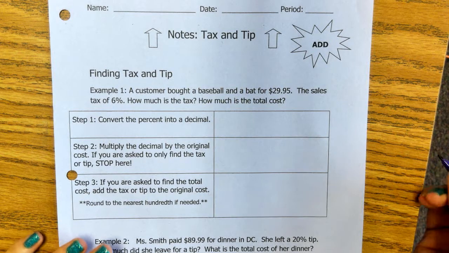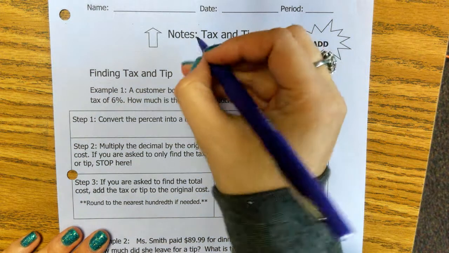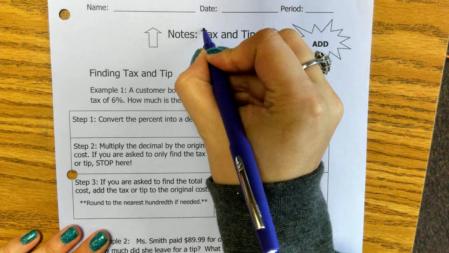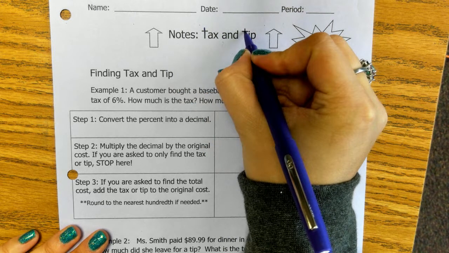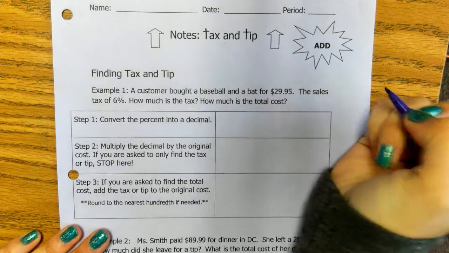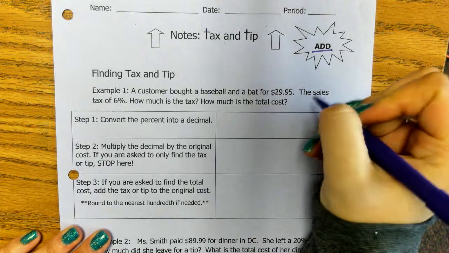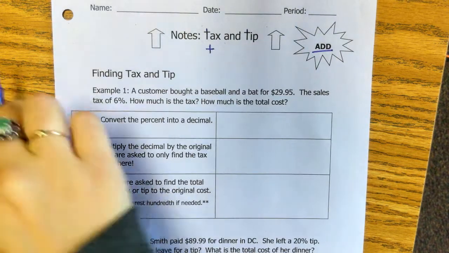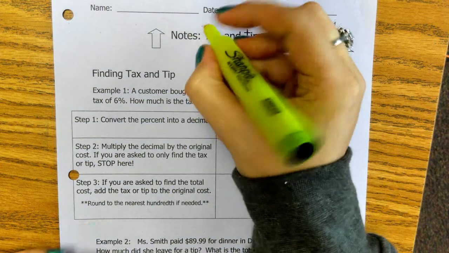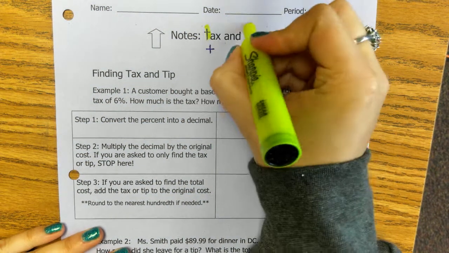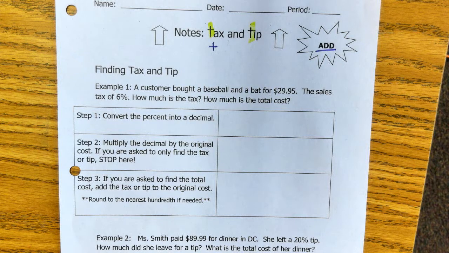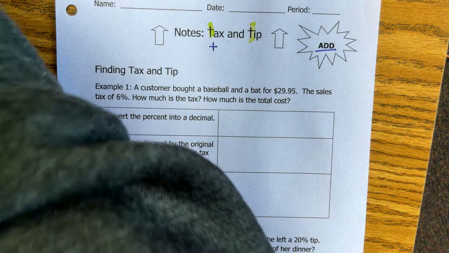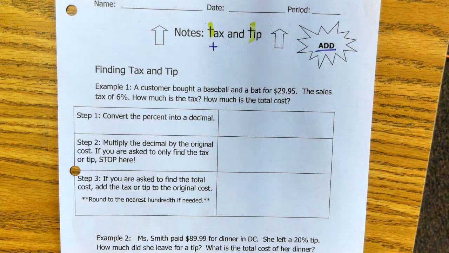So let's look at these notes. Tax and tip. If I look at these, they both start with T. If I make those into lowercase t's, they kind of look like a plus sign. That's how I remember to add. So tax and tip, that's a plus sign. I'm going to go ahead and highlight that T. So that's going to remind me every time that that's a plus sign. Okay? So finding the tax and tip.